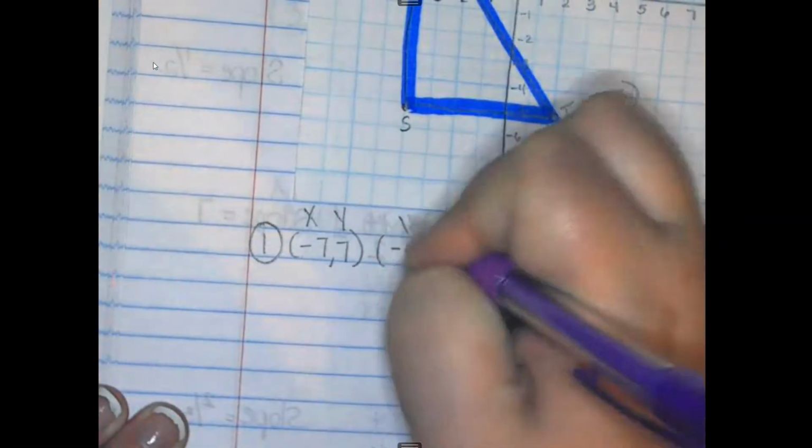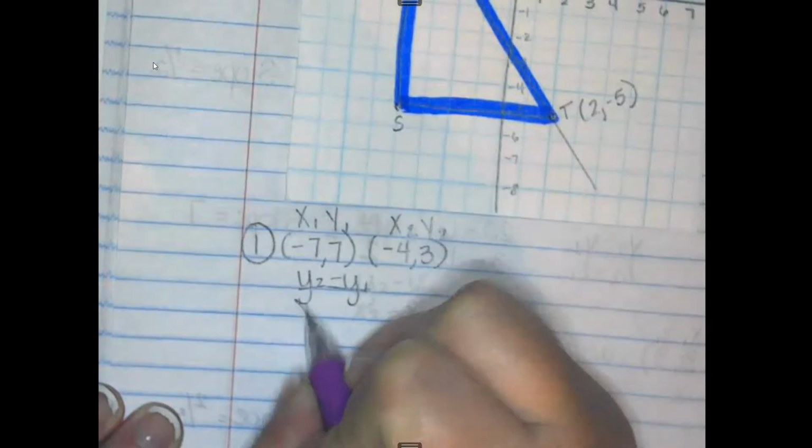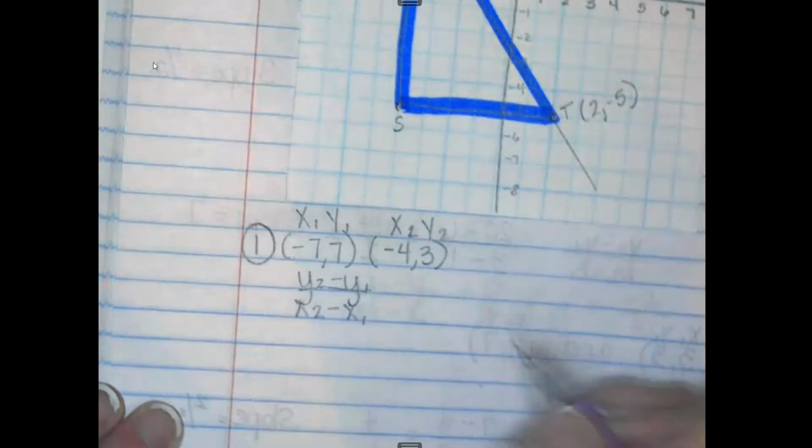I'm so sorry, I'm zoomed in too much. I can't see that. All right, so let's just work it. So X and Y, X and Y. These are my 1s, these are my 2s. Y2 minus Y1, X2 minus X1.